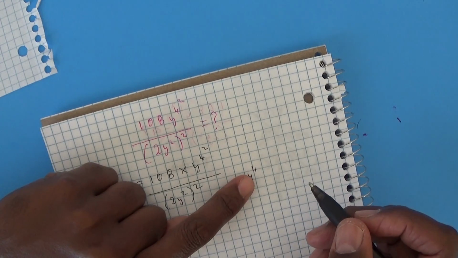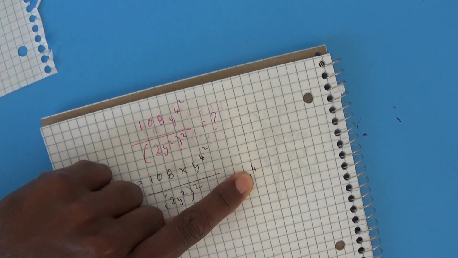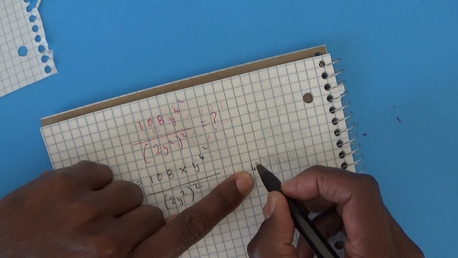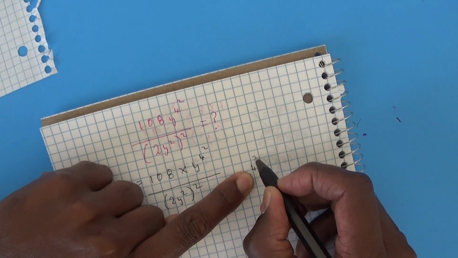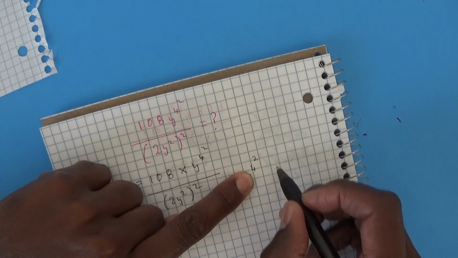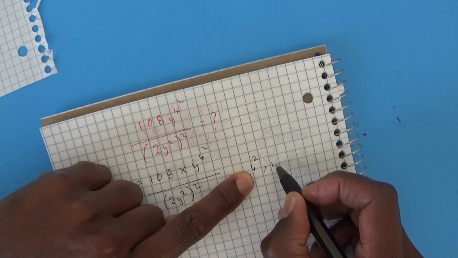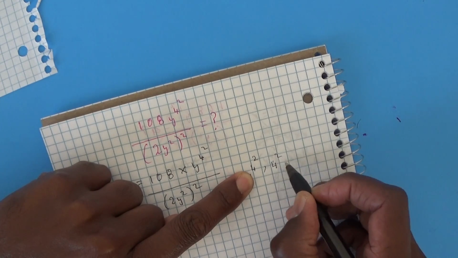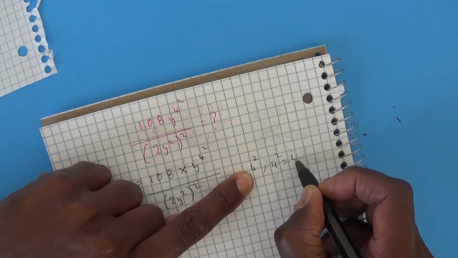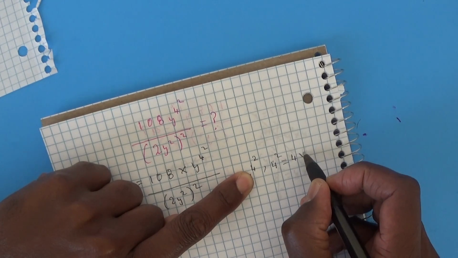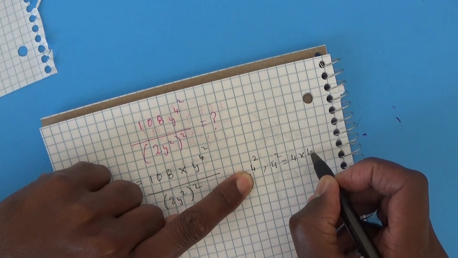Assume y is not there, and this is to the power of 2. So we have 4 to the power of 2, which is the same as 4 times 4.